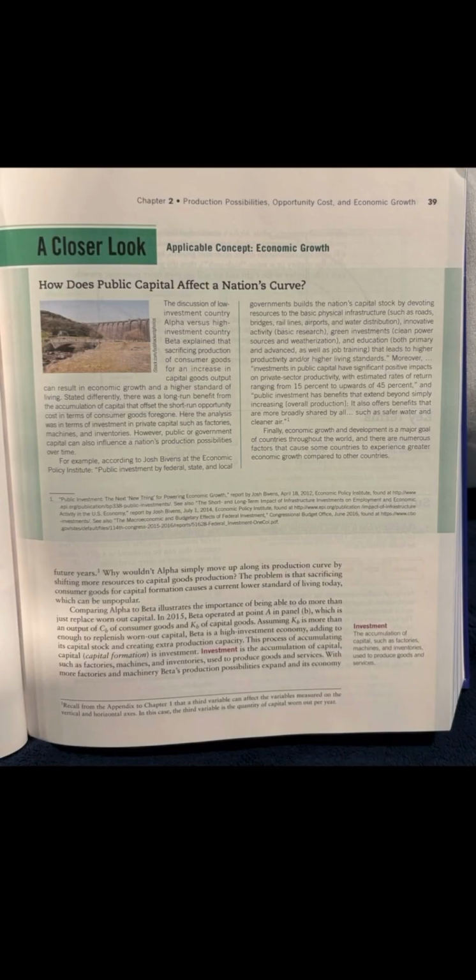In 2015, Beta operated at point A in Panel B, which is the output of CB of consumer goods and KB of capital goods. Assuming KB is more than enough to replenish worn-out capital, Beta is a high investment economy, adding to its capital stock and creating extra production capability.